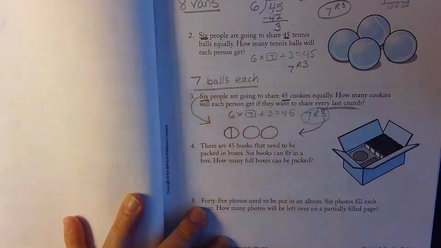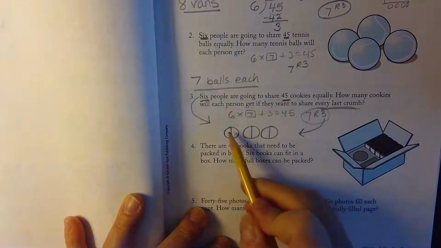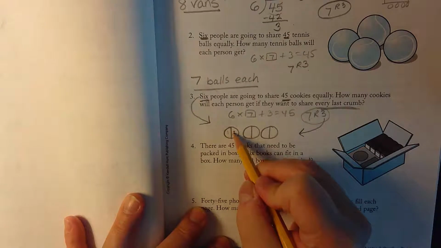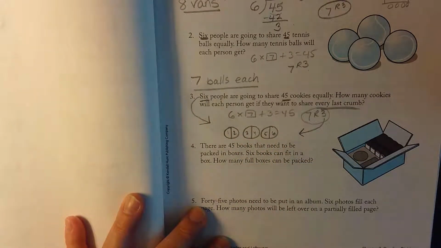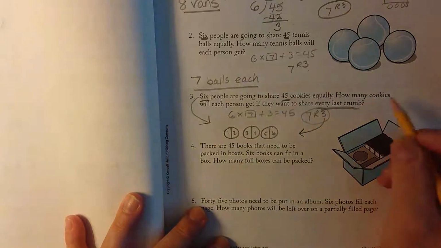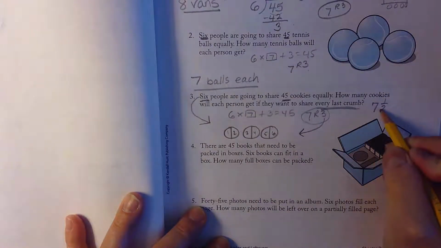Split this one in half, and this one in half, and this one in half, and we now have 1, 2, 3, 4, 5, and 6. So technically, each person is going to get 7 full cookies and 1/2 of another cookie, okay? So how many cookies will each person get? 7 and 1/2 cookies.